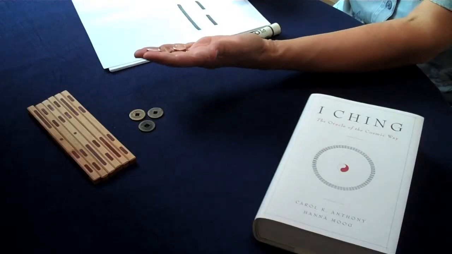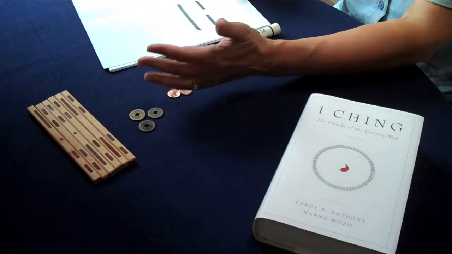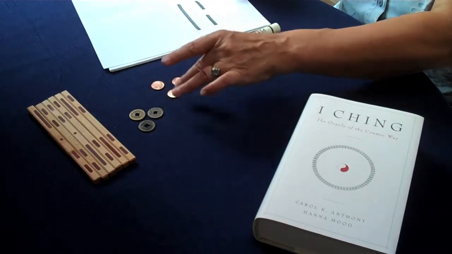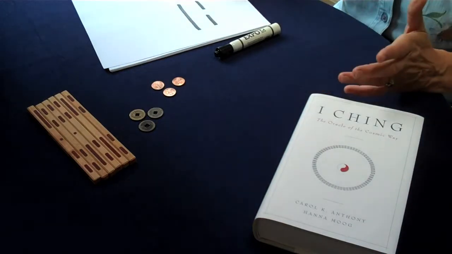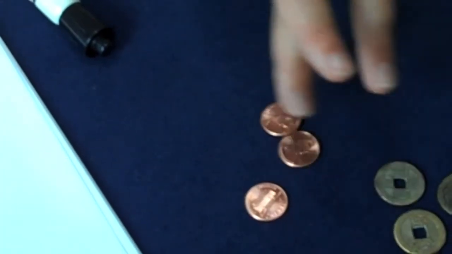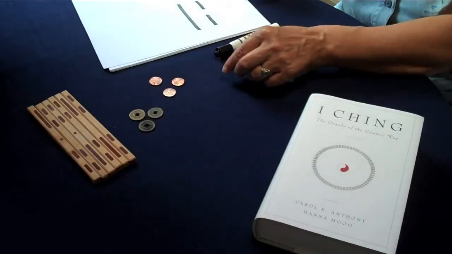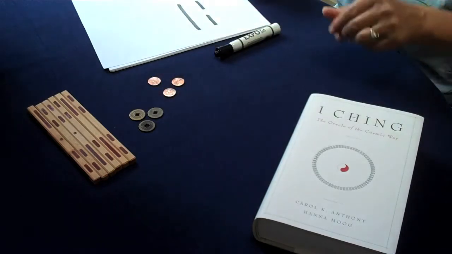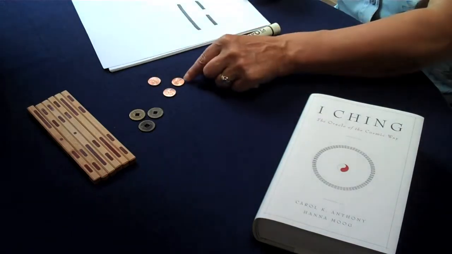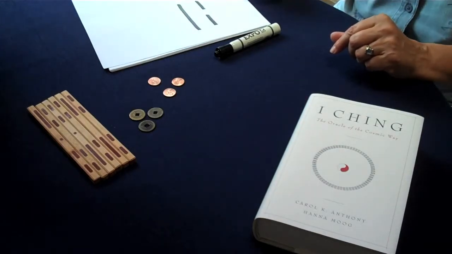This is actually the method we personally use. The main thing about a coin is that it has 2 sides, a tail and a head. Traditionally, the tail is associated with the value 2 and the head is associated with the value 3.